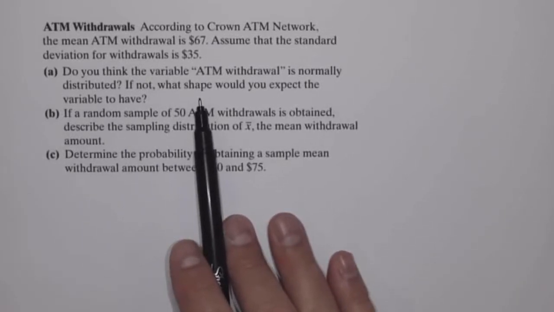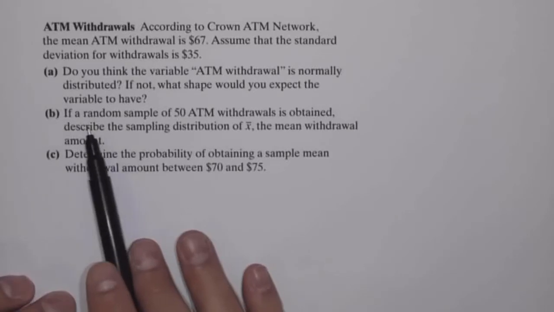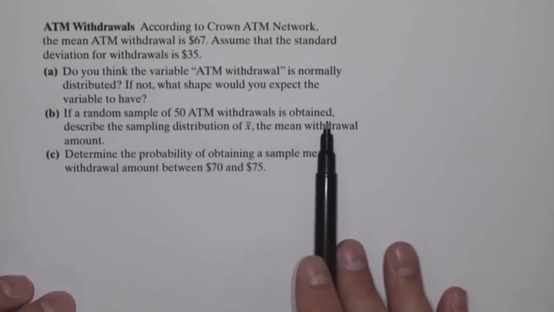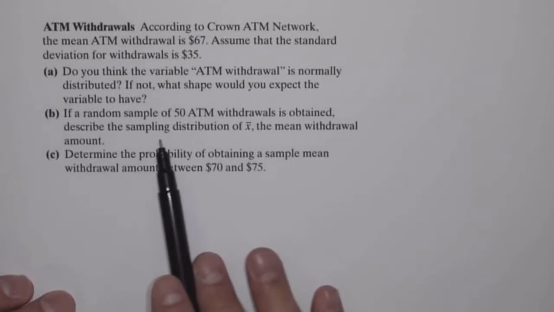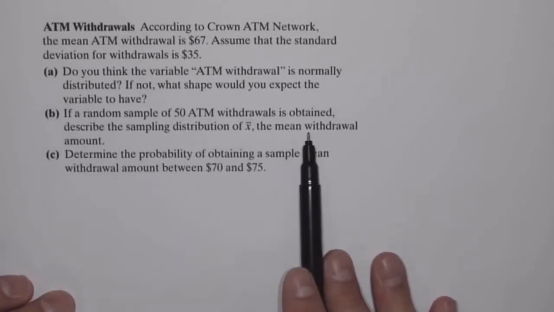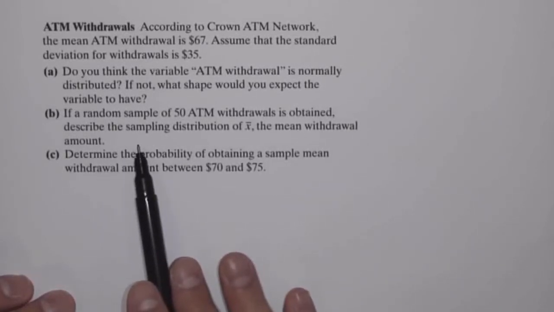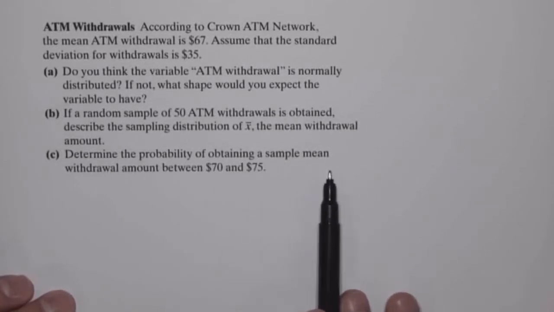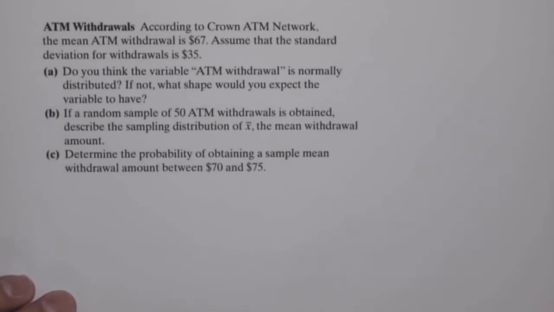If not, what shape would you expect the variable to have? Part B, if a random sample of 50 ATM withdrawals is obtained, describe the sampling distribution of x bar, the mean withdrawal amount. And C, determine the probability of obtaining a sample mean withdrawal amount between $70 and $75.